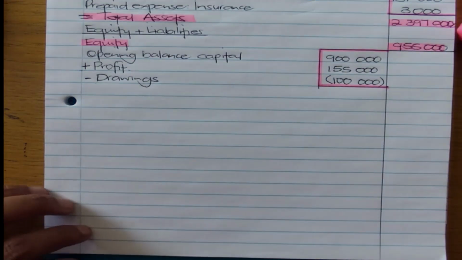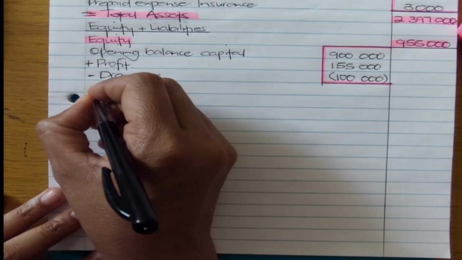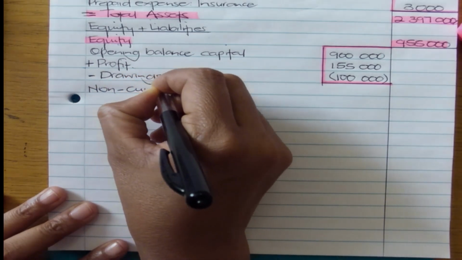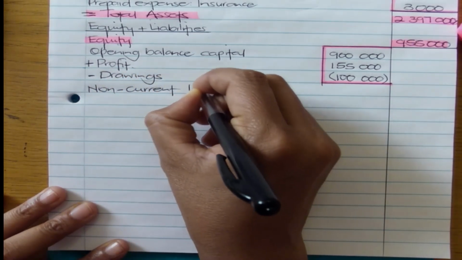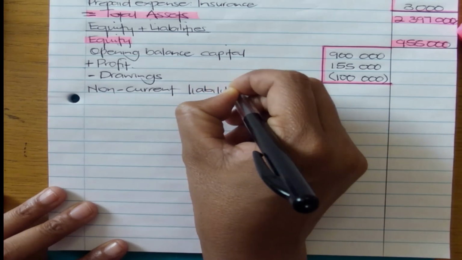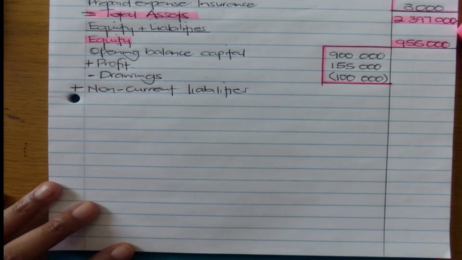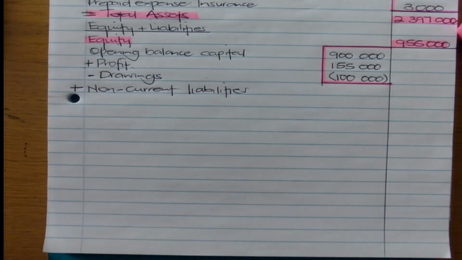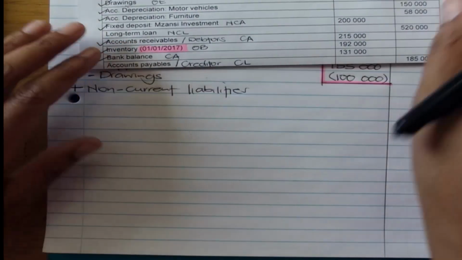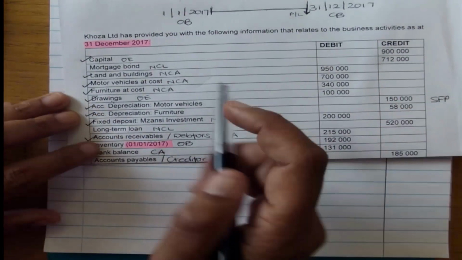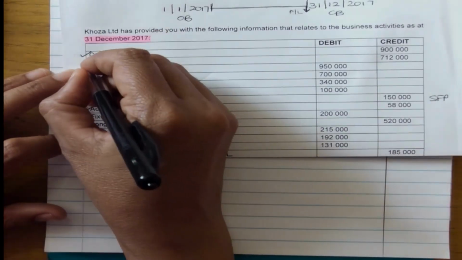Okay? Now we have our non-current liabilities. Now remember, equity plus non-current liabilities plus current liabilities will give us the total equity and liabilities, right? Now what's our non-current liabilities? Let's see. Oh, here's one, mortgage bond.